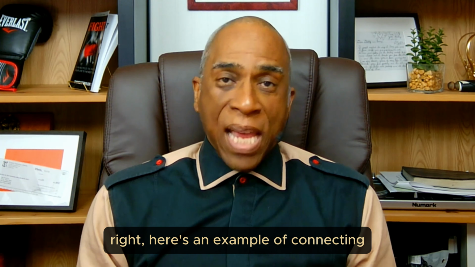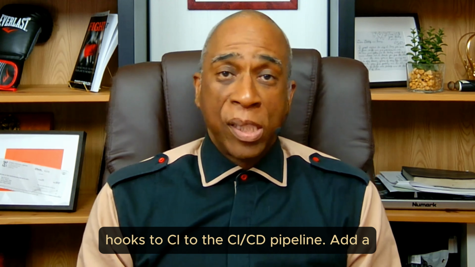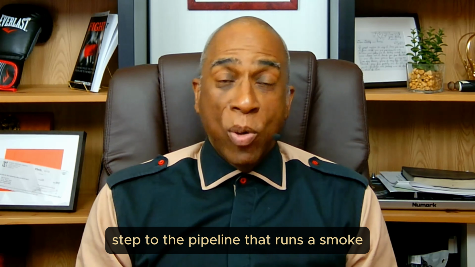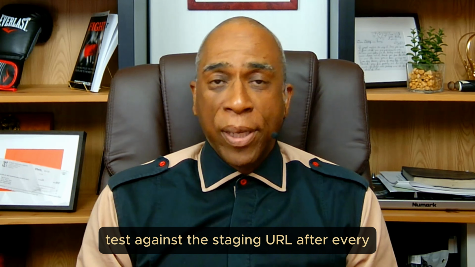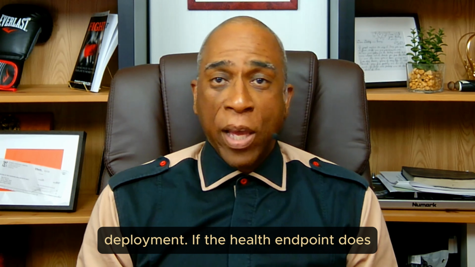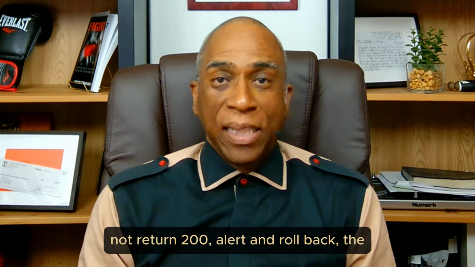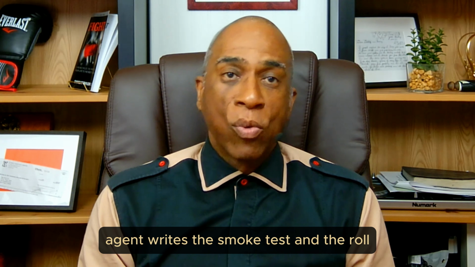All right, here's an example of connecting hooks to the CI/CD pipeline. Add a step to the pipeline that runs a smoke test against the staging URL after every deployment. If the health endpoint does not return 200, alert and roll back. The agent writes the smoke test and the rollback logic.